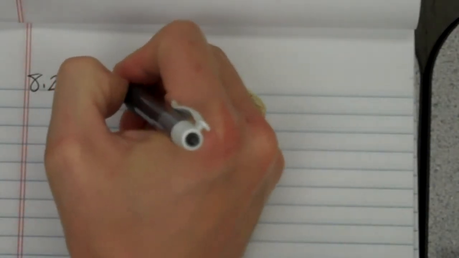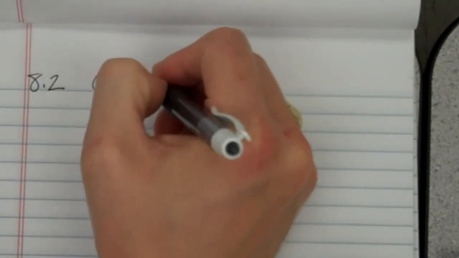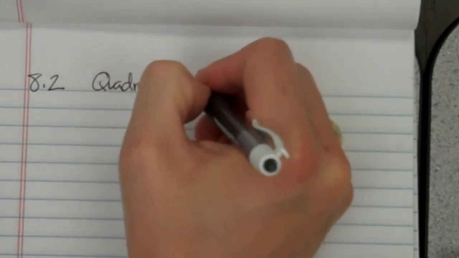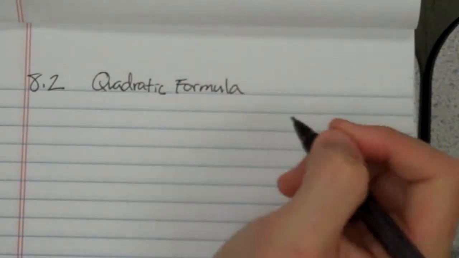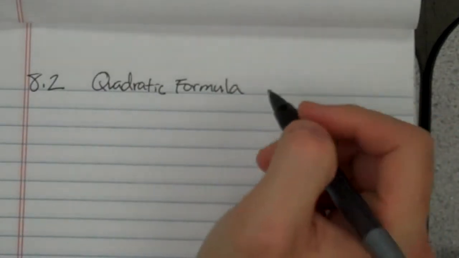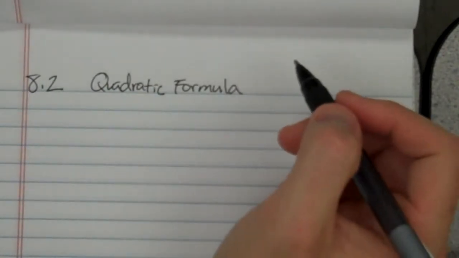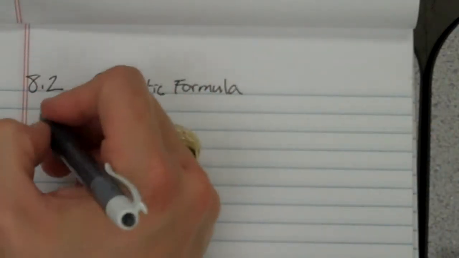Okay, now we are about to talk about 8-2. Now, this is all about the quadratic formula. Okay, quadratic formula. Now, if you didn't like factoring and you didn't like completing the square, but you still want to be able to solve for x, you are going to love this. The quadratic formula is now your best friend. Okay? So, here it is.